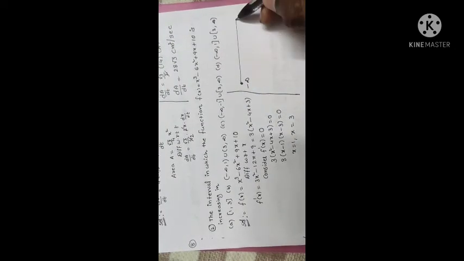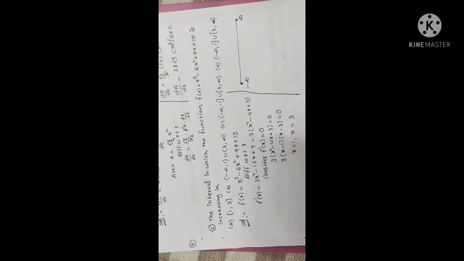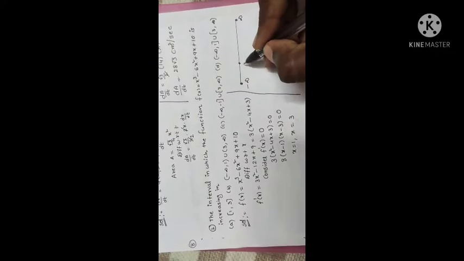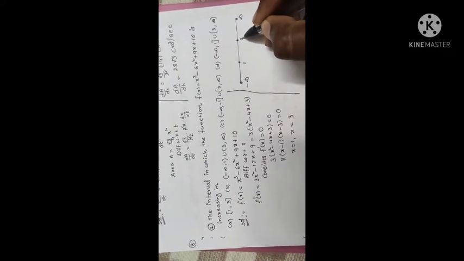These are the stationary points. You identify these points on a number line. What is a number line? In this number line, this value is minus infinity, this value is plus infinity. All numbers will lie between these two, because it is the real number system. In between these two, what are the stationary points? That is 1, that is 3.